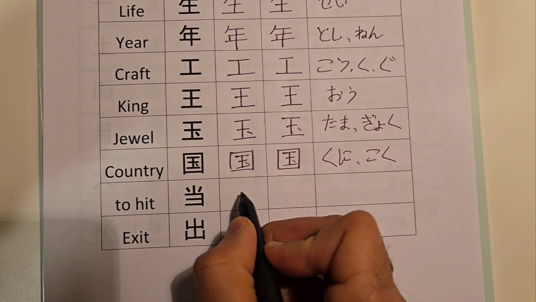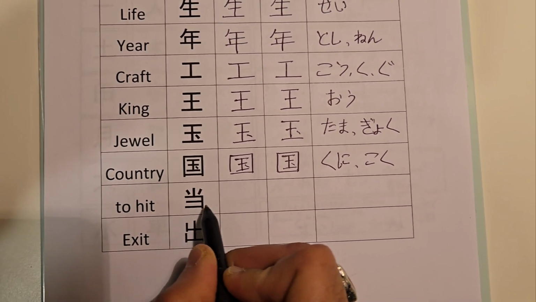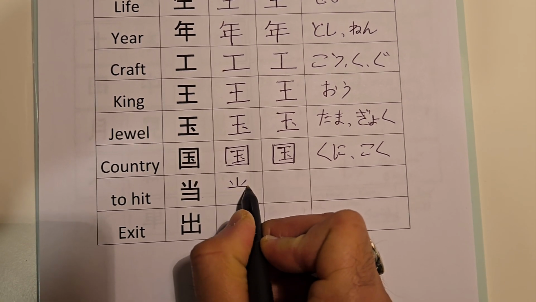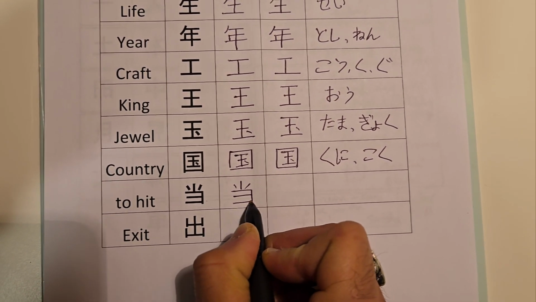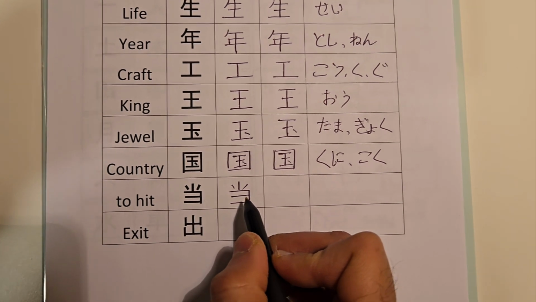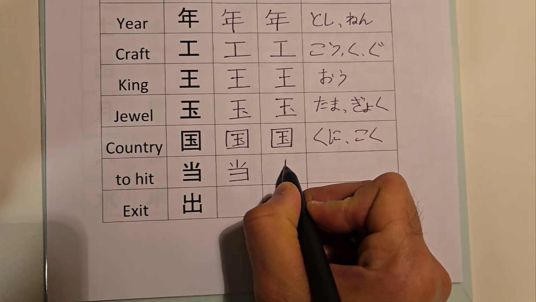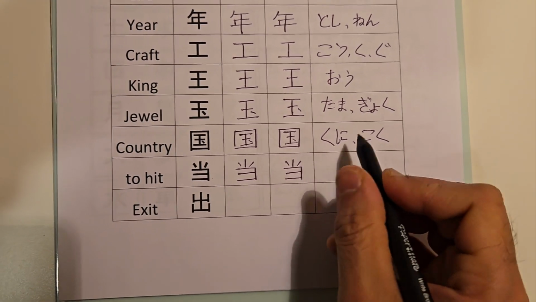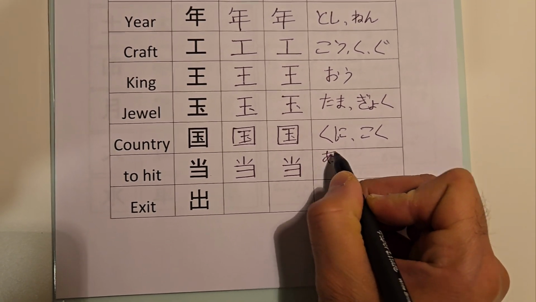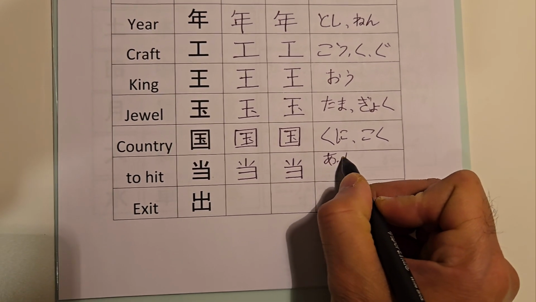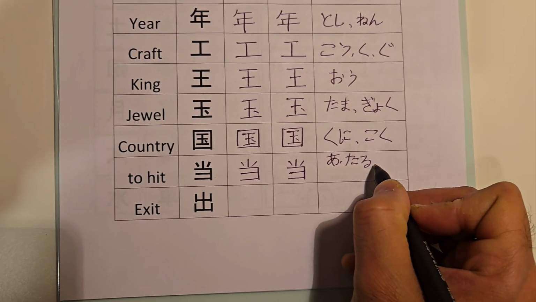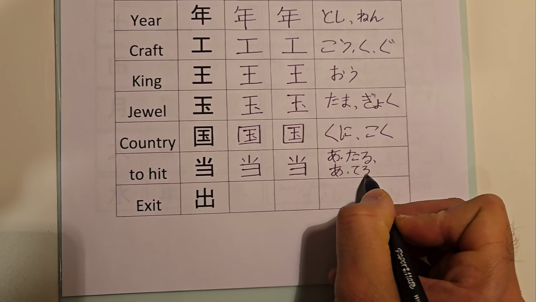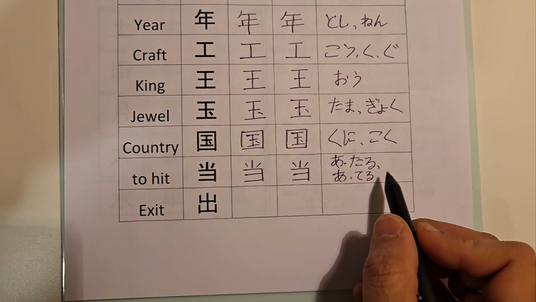Then we have this symbol which represents to hit or to strike. First stroke, second stroke, third stroke, fourth stroke, fifth stroke and sixth stroke. It looks like an inverted E. So one more time, first stroke, second stroke, third stroke, fourth, fifth and sixth. So this is ataru or even ateru. So this is a verb, which means to hit or to strike.